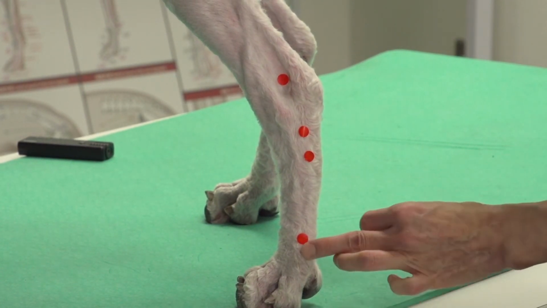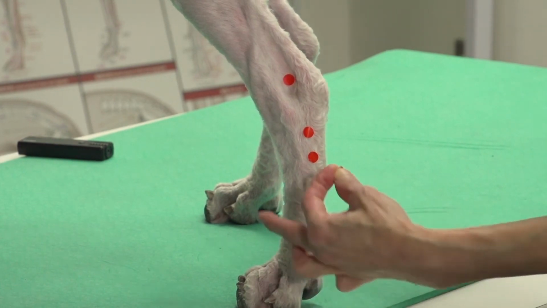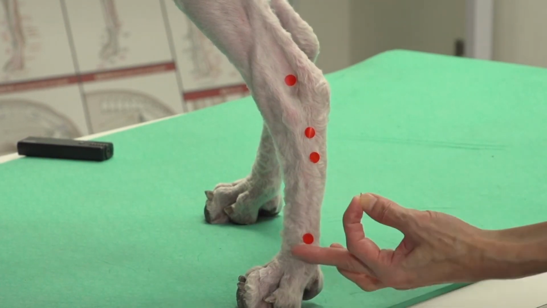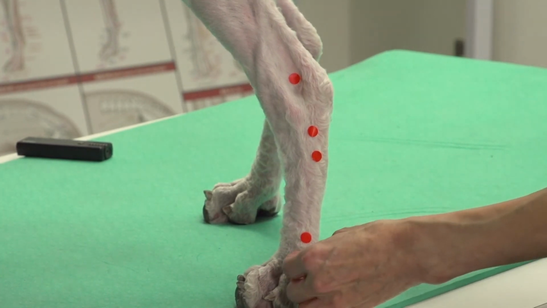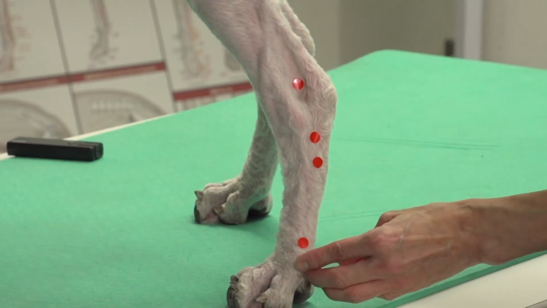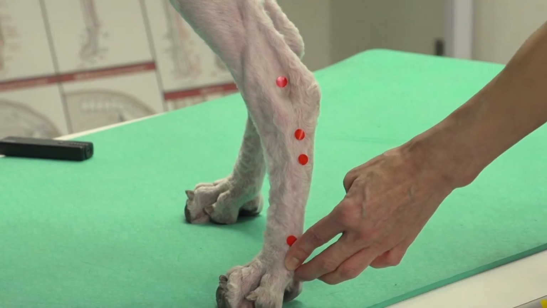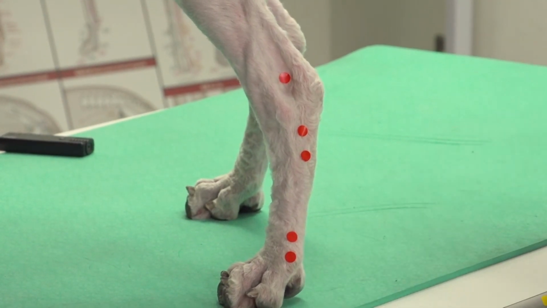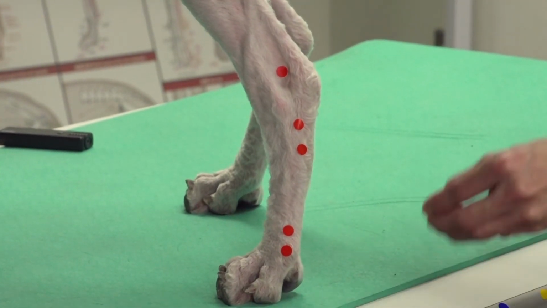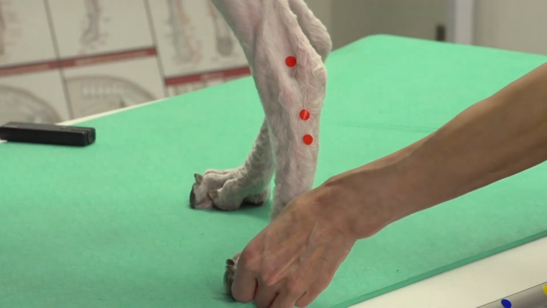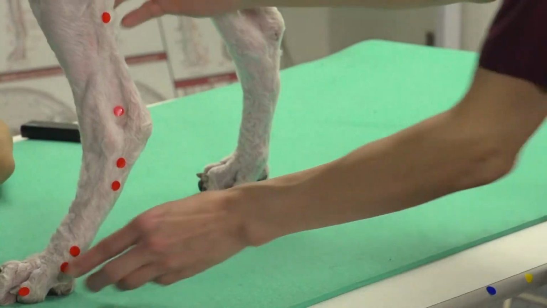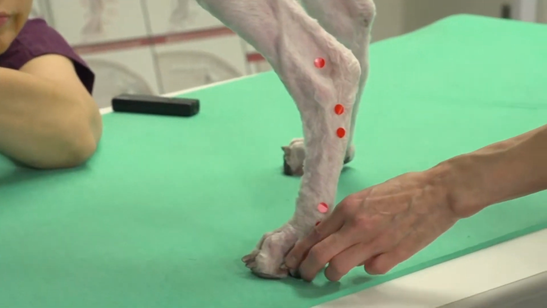And one bump distal to the metatarsophalangeal joint, there's BL66. And the last is BL67 on the lateral side at the base of the nail on the fifth finger.